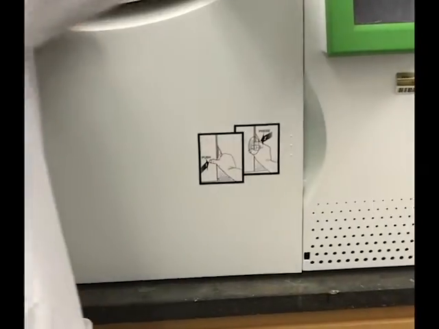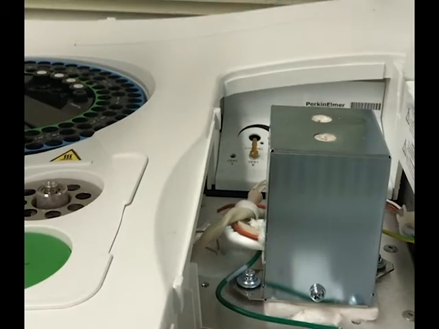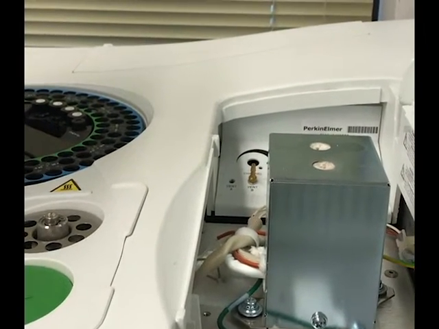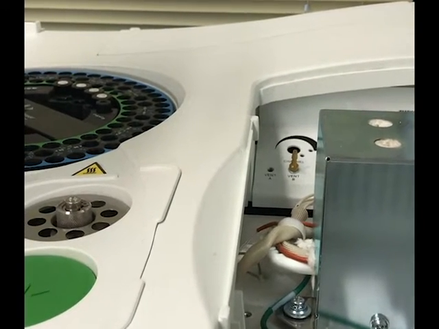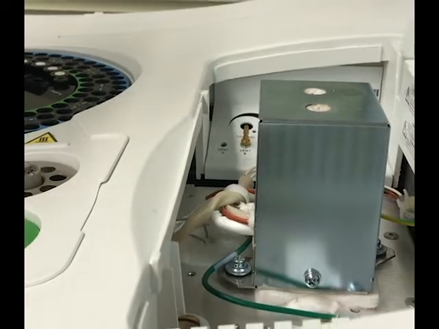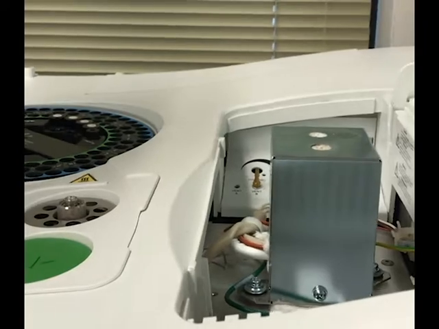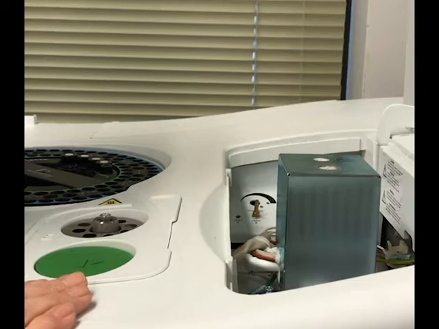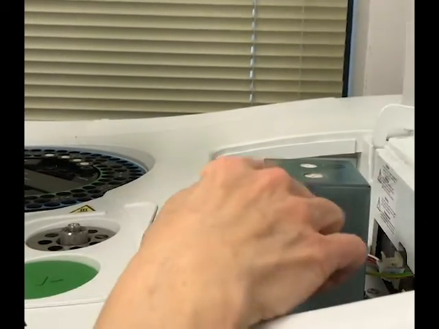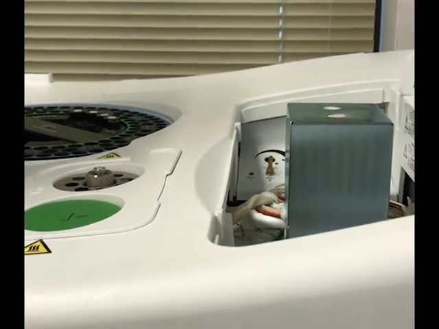The actual detector is within this metal box here, and it is a TCD, thermal conductivity detector. There are two gases passing over the detector. When your sample comes through, it changes the potential across the detector, and that's how you get a response.